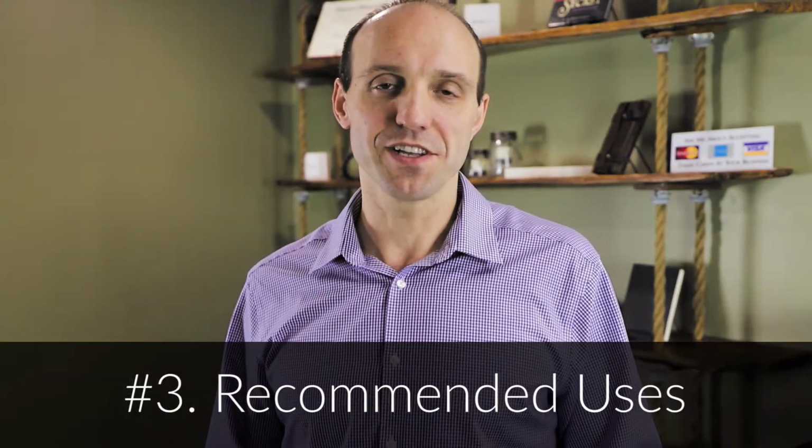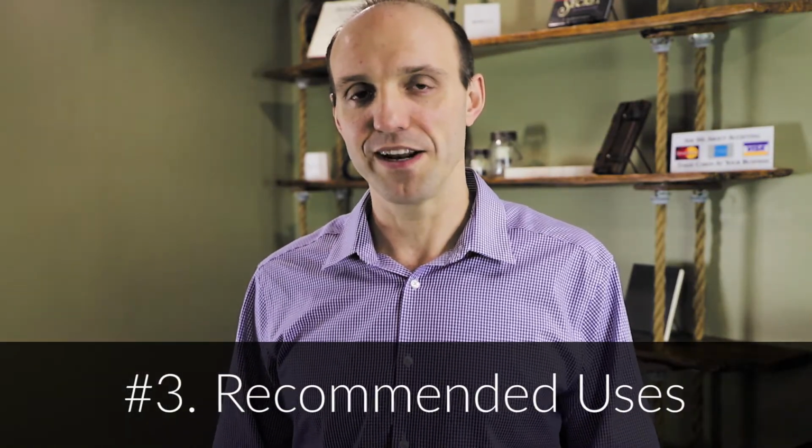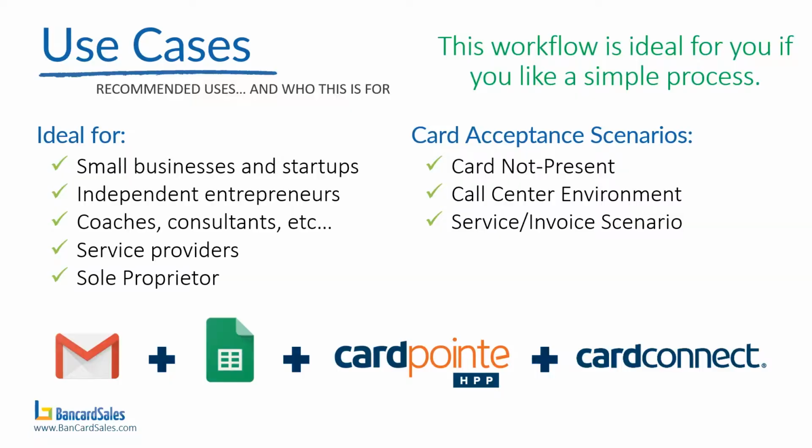And last on the reference list are the use cases or recommended uses for that particular workflow. In some cases, I'll suggest exact industries that this workflow is an ideal fit for. And in other cases, I'll talk about commonalities between how your business operates in terms of, is it a call center environment, or is it a retail environment, or do you take payments from customers and clients over the phone, for example. So the questions and use cases section of that resource list is entirely set up and there for you to help determine whether that workflow is an ideal fit for you.